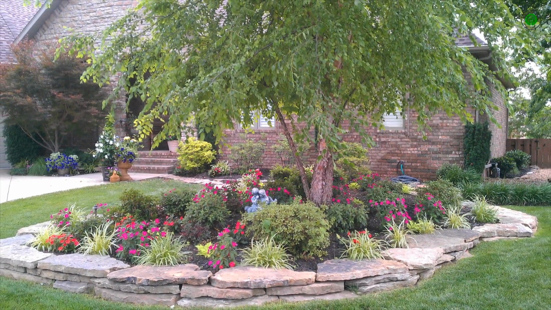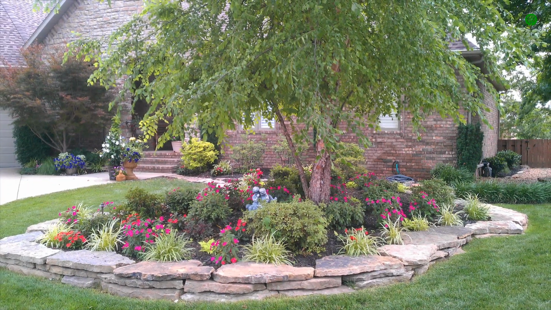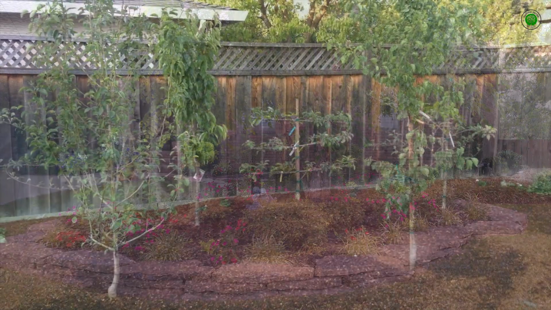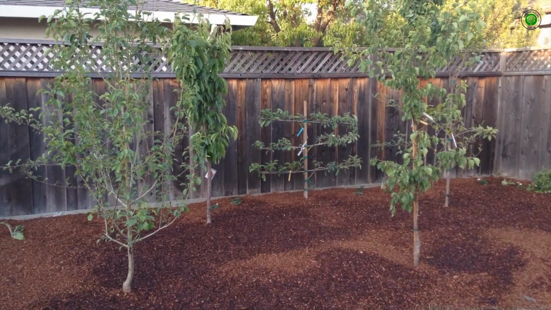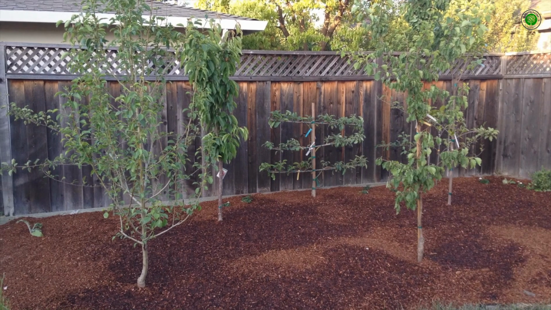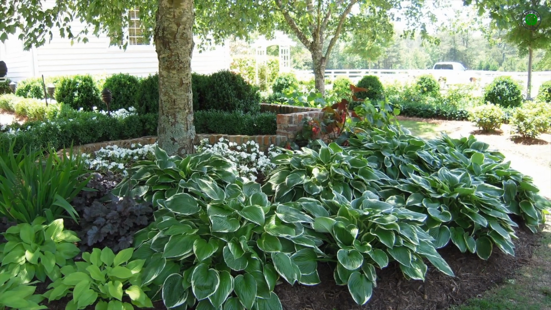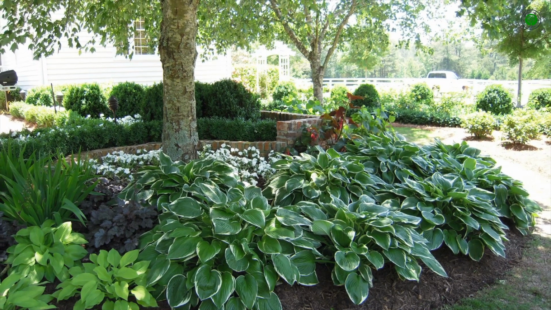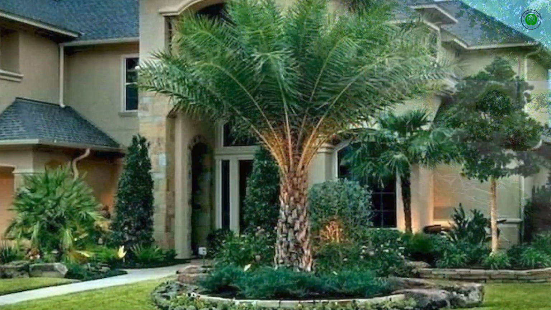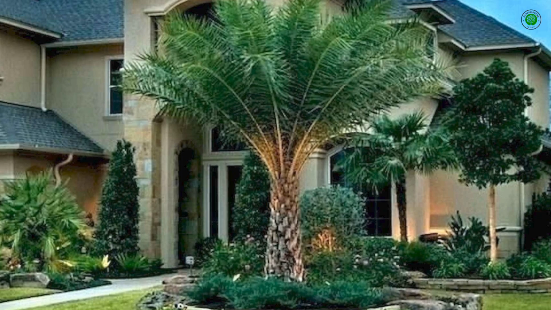What are the best plants for a round tree garden design? Selecting the most suitable plants for your around tree garden design is a critical step that significantly impacts both the visual appeal and the long-term success of the planting. Several factors warrant careful consideration during this selection process.